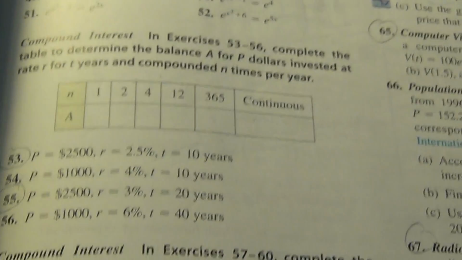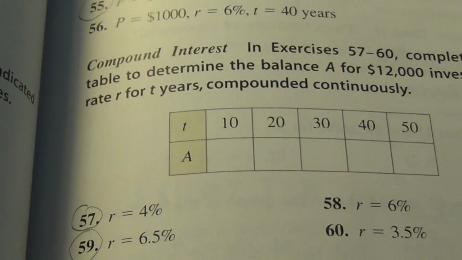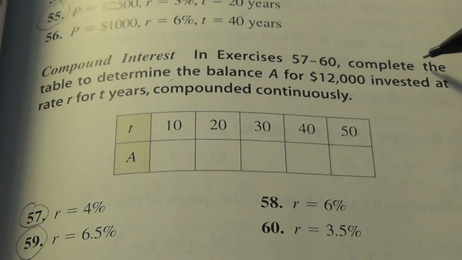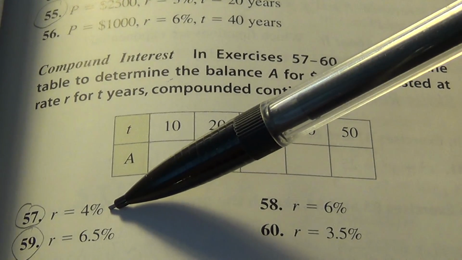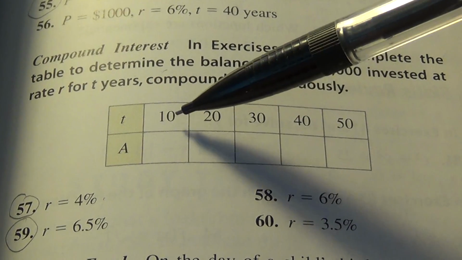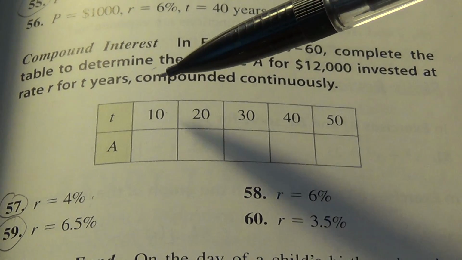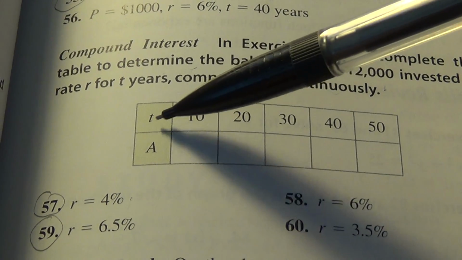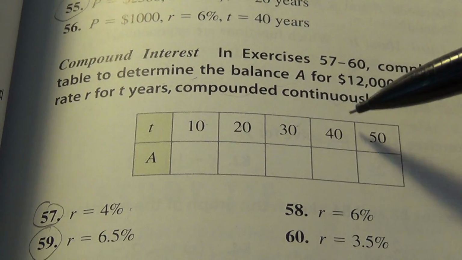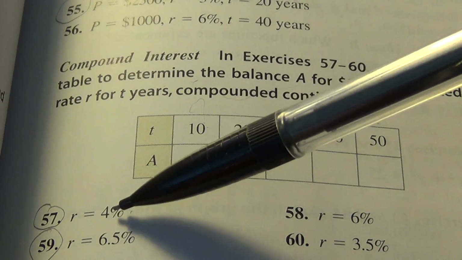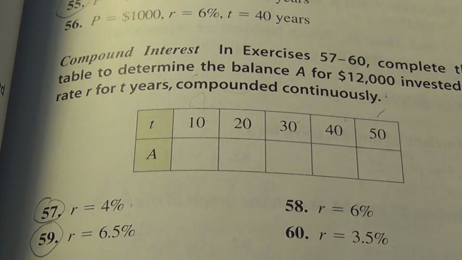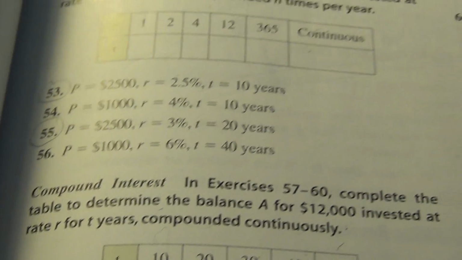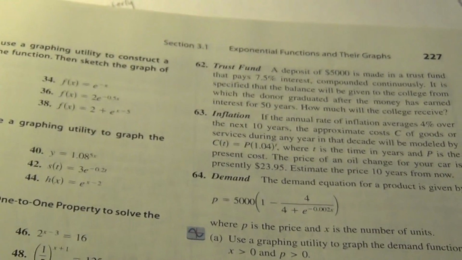Let's see what you could also do. These 2 problems where we take this chart and we're going to invest $12,000. The rate as stated, 4% for the first one, for t years, and the years are listed here. These are all compounded continuously, so it's a Pert question. So if you would do that for different amounts of time and see how that changes for number 57 and for number 59. With those, I will check those with you tomorrow. And let's see if I have any time left.